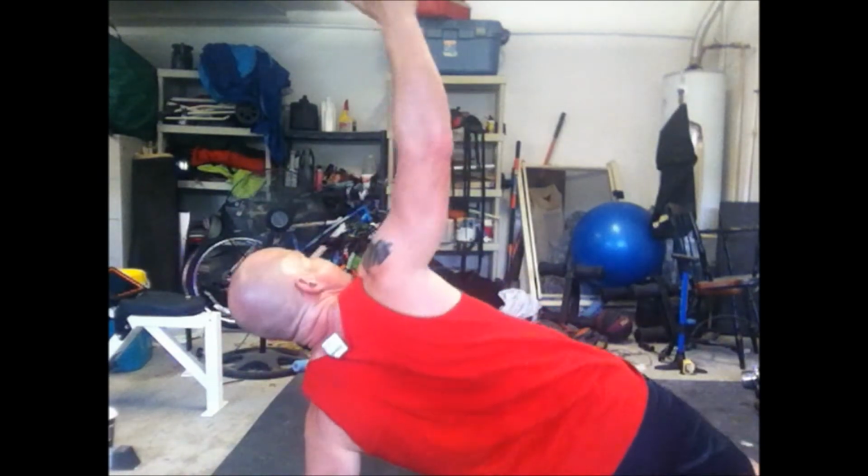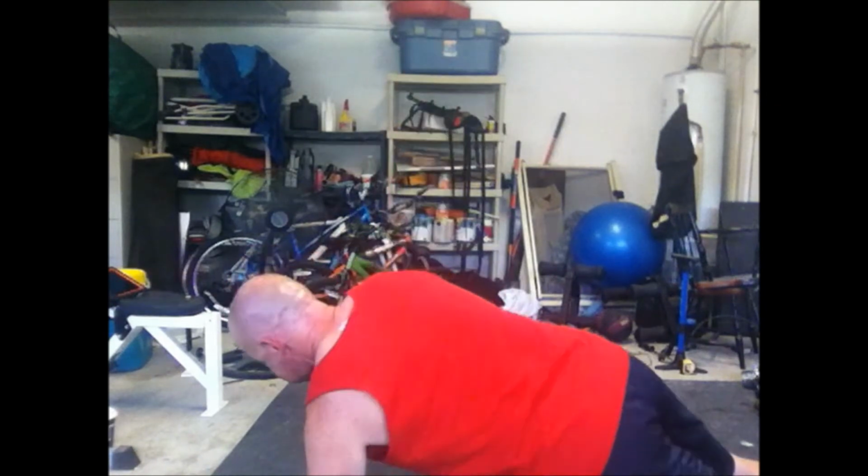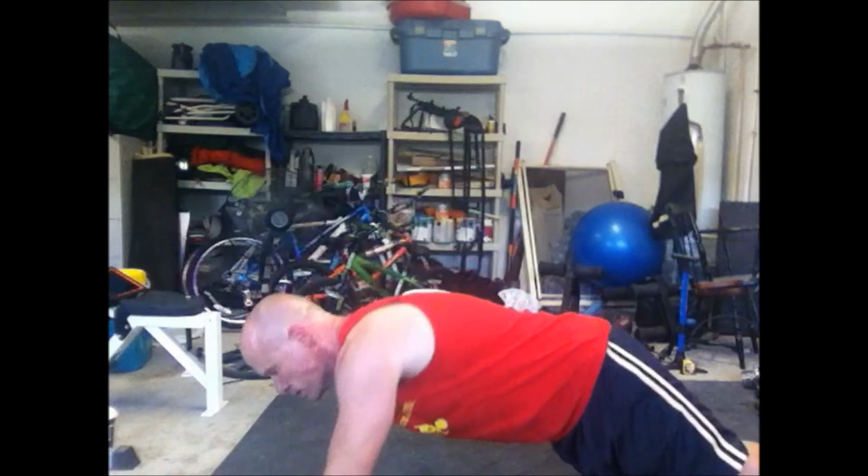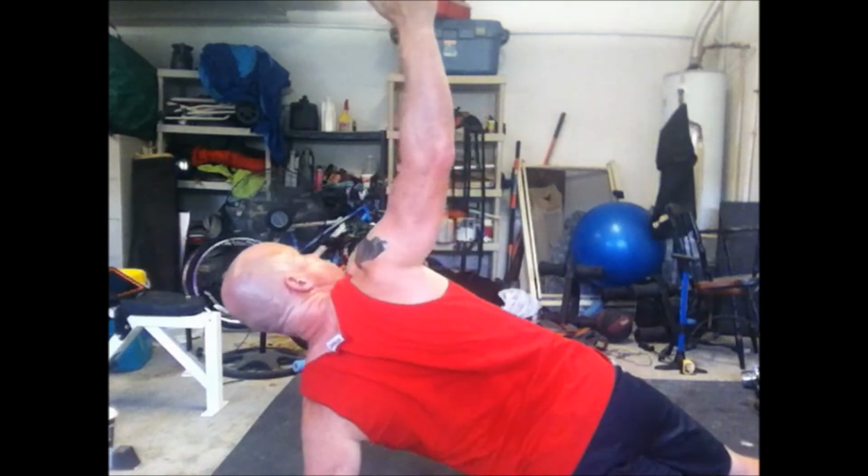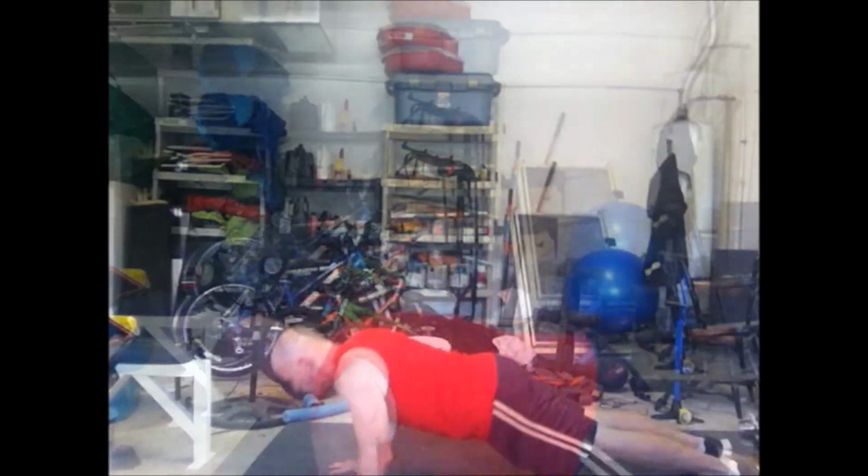Now, if you've just done a conventional workout, or you've done some bodybuilding, you've done some powerlifting, even Olympic weightlifting, none of those movements involve the transverse plane. No transverse rotation, no spinal rotation.